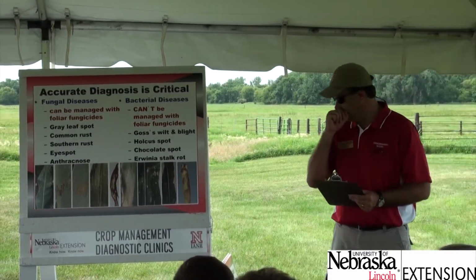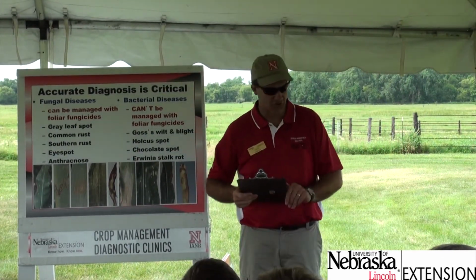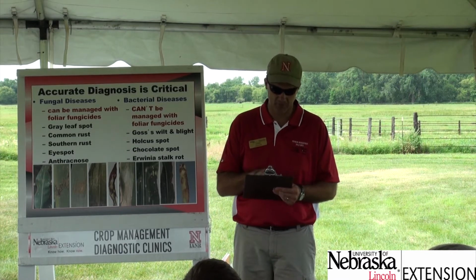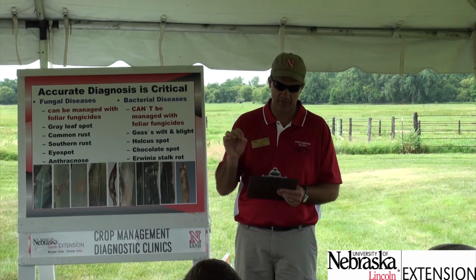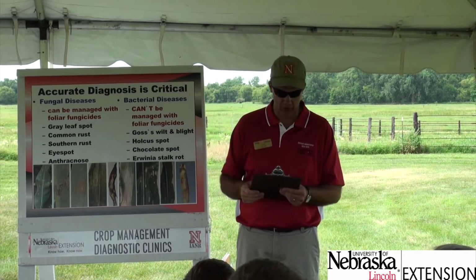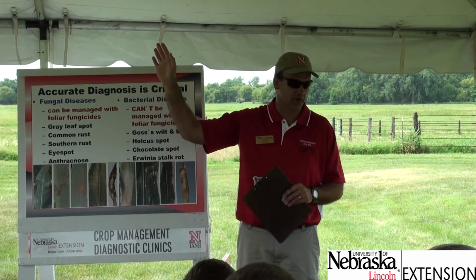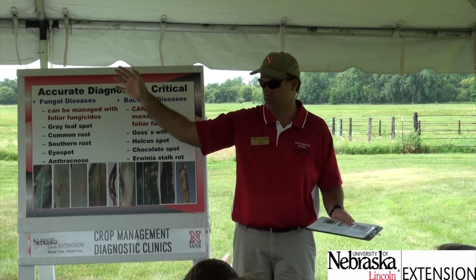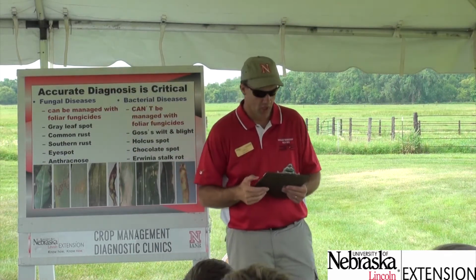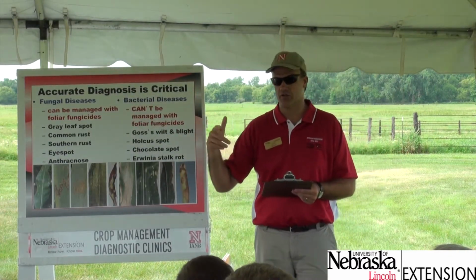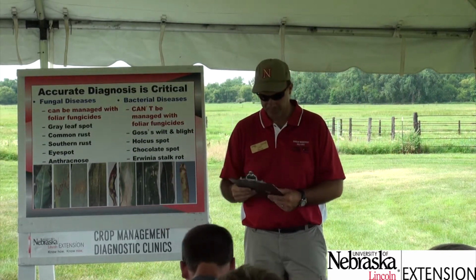Another one we're just starting to see more of in the state, and one that R3 applications would have an effect on, is frogeye leaf spot. How many of you have seen frogeye in your soybeans this year, or in past years? Just starting now. Okay, we've got a few. This one you'll see increase over time. We'll start seeing more of it.